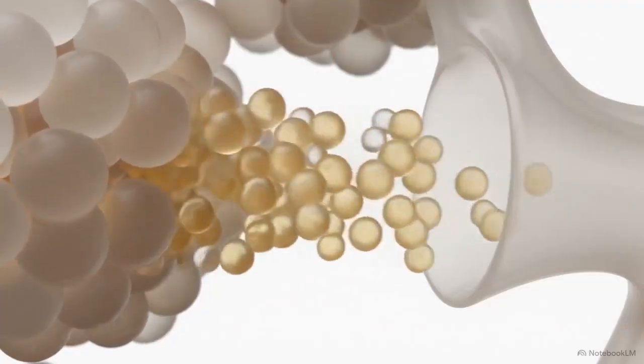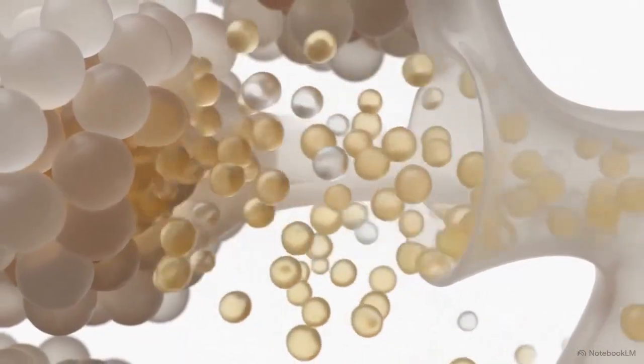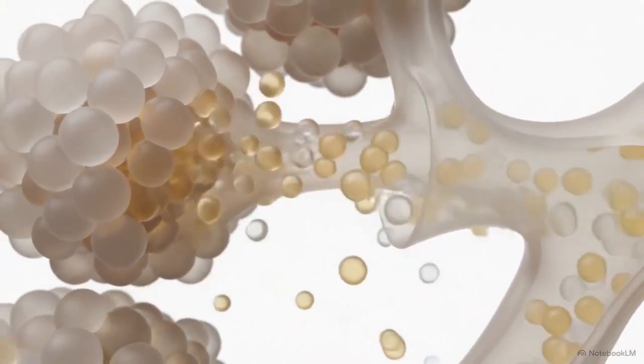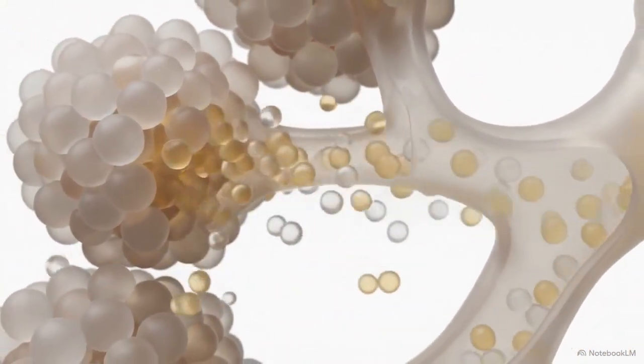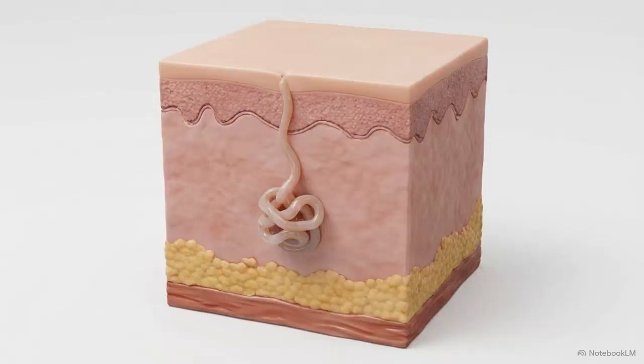Cellular respiration constantly generates volatile carbon dioxide and water vapor. The lungs are tasked specifically with purging these gases from the bloodstream with every exhalation. Finally, the skin operates as a massive thermoregulatory and secondary excretory organ.